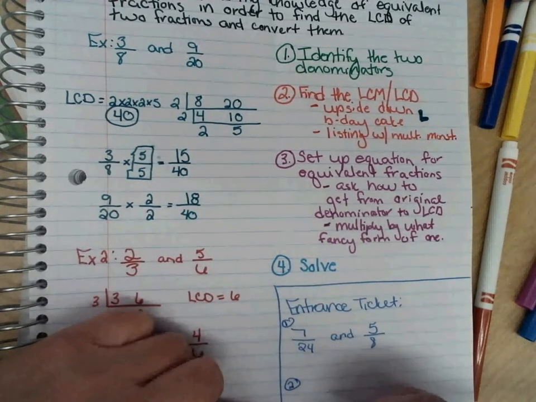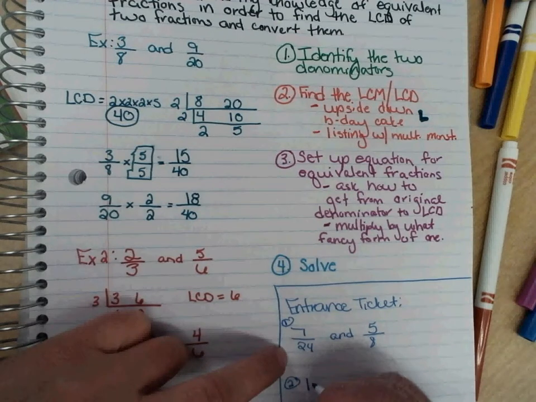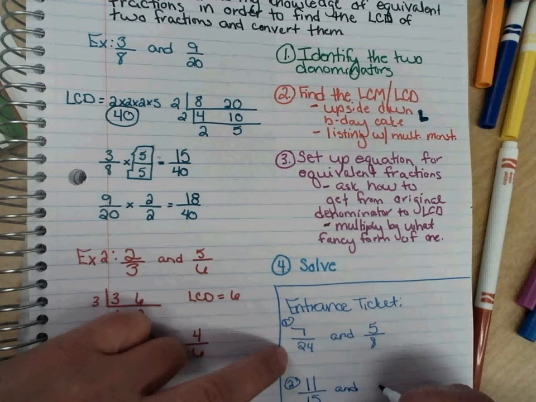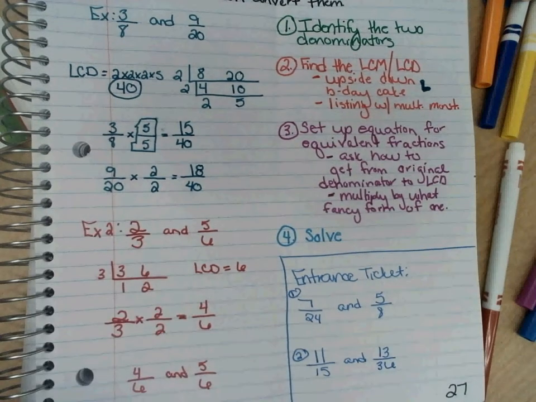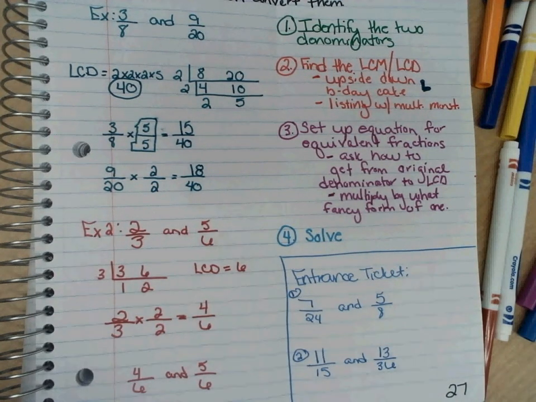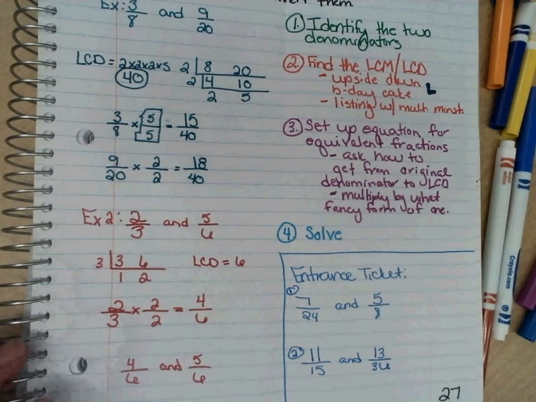Number 2, I want you to find the least common denominator of 11/15 and 13/36. Okay, so find me the least common denominators of those two questions, and I will see you guys on day 1 next week, Monday and Tuesday.